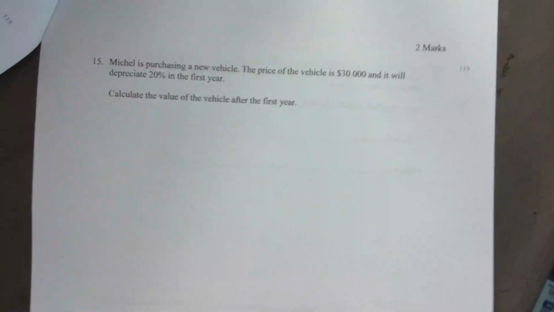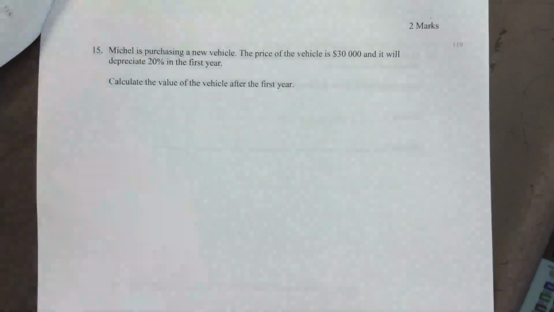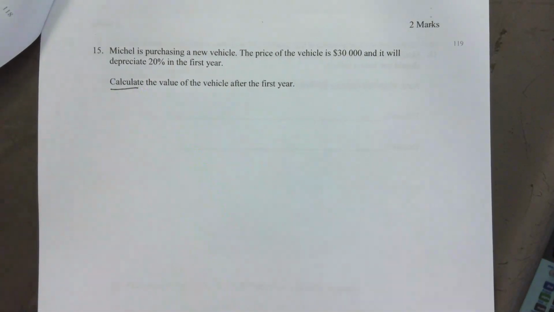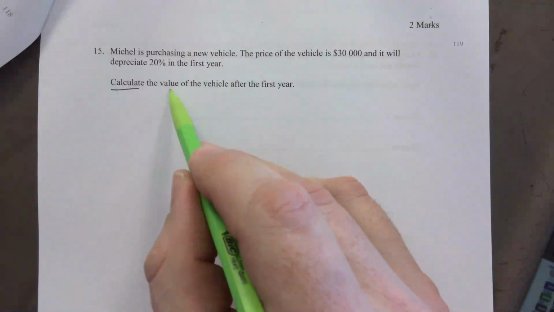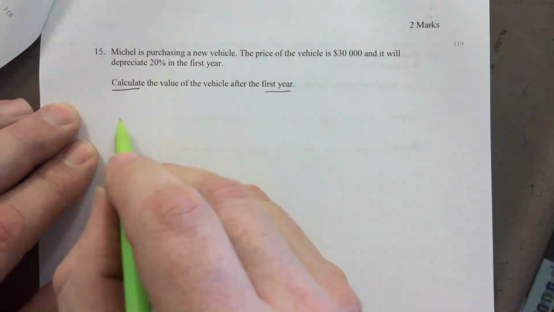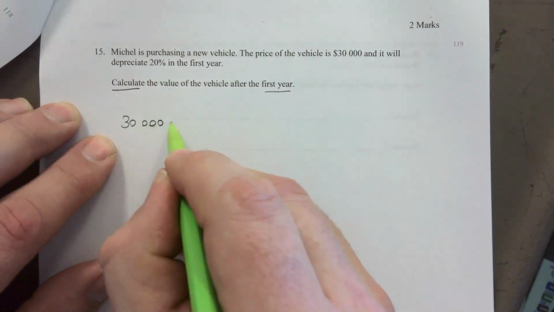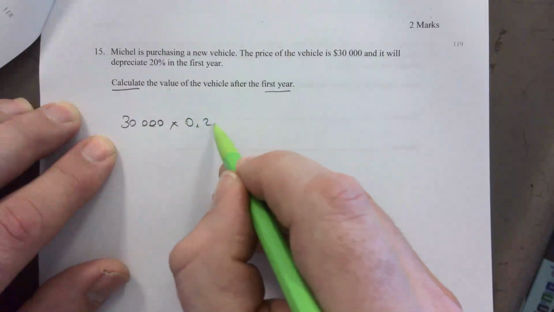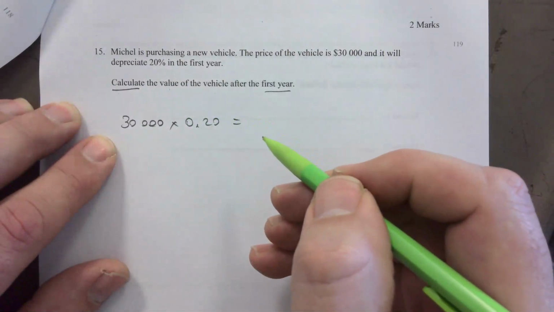Michael's purchasing a new vehicle. The price of the vehicle is $30,000. It will depreciate 20% the first year. Calculate, so you have to show some work, the value of the vehicle after the first year. So this is depreciation where you go 30,000 times 0.20.